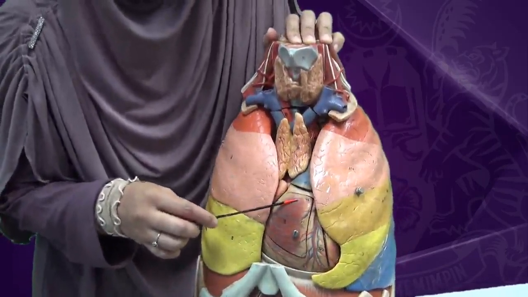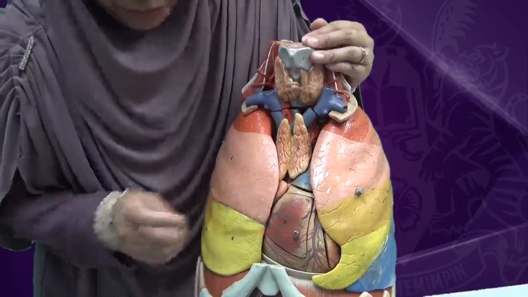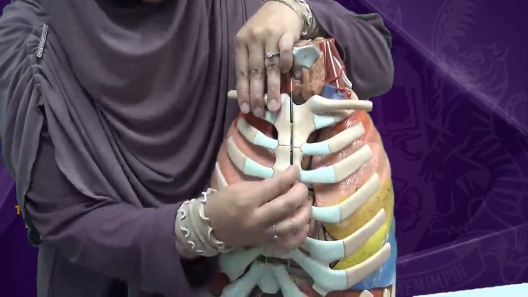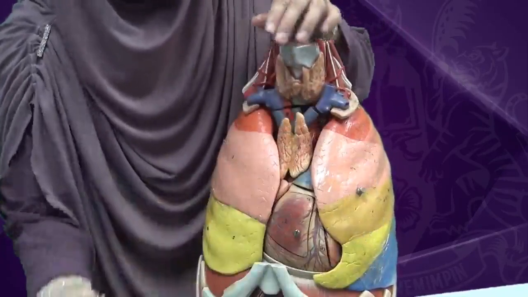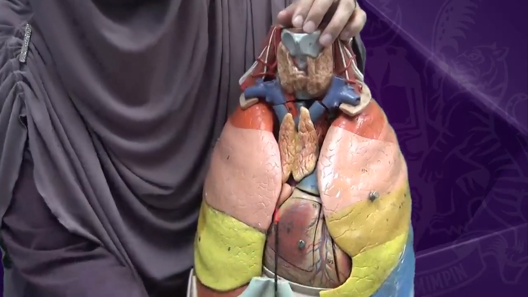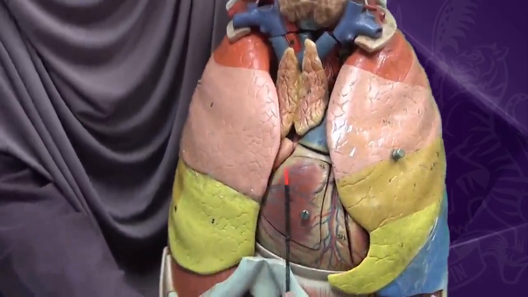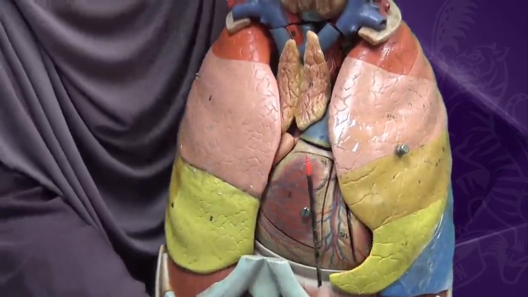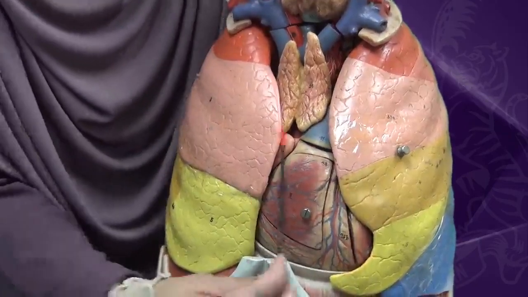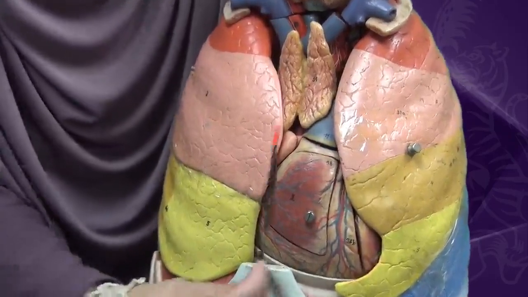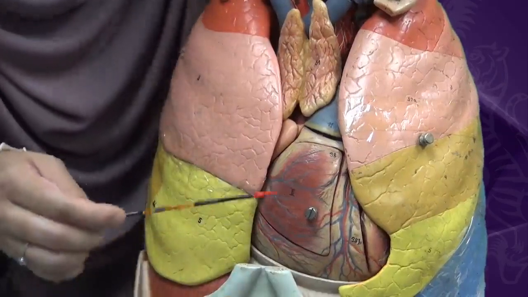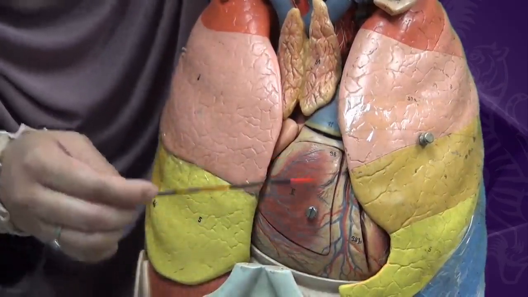Middle mediastinum. And if you put back these ribs, and the midline, just imagine that this is the midline, you will see that one third of the heart is to the right side, whereas the other two thirds is on the left side. So you are actually looking at the anterior surface of the heart, which is mainly formed by the right ventricle.